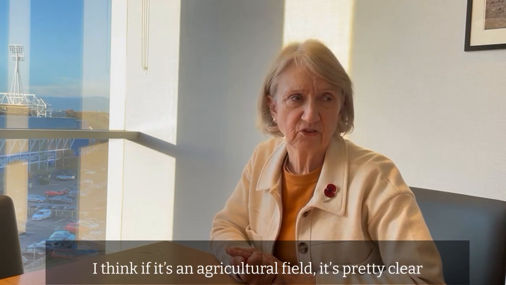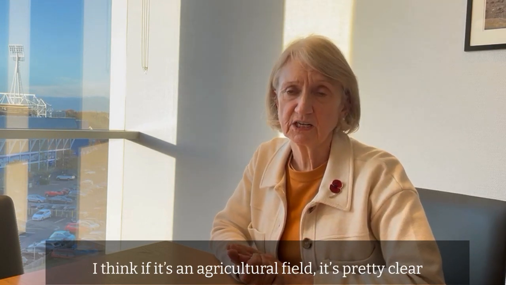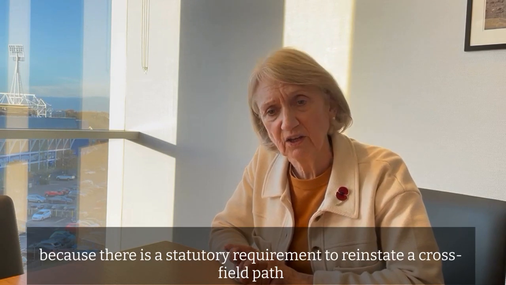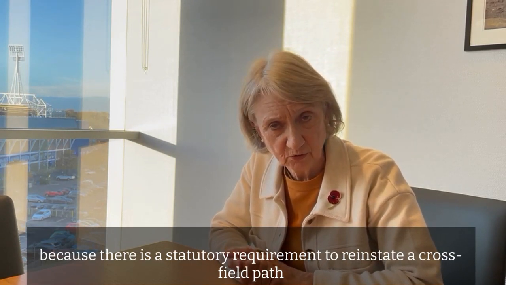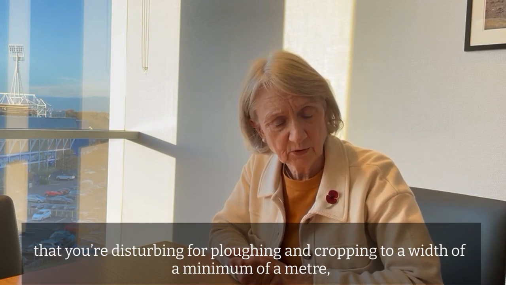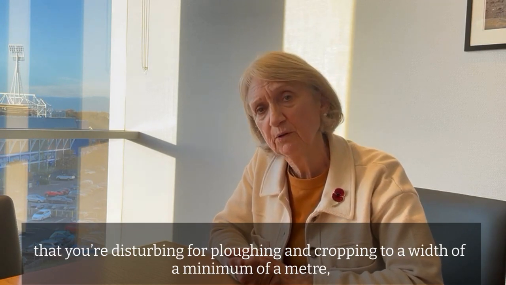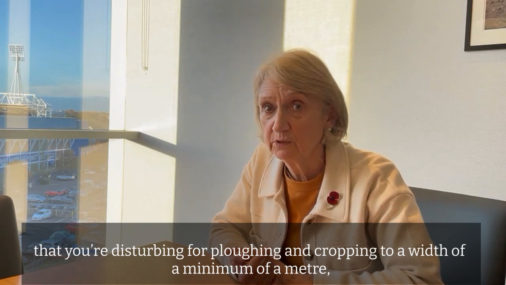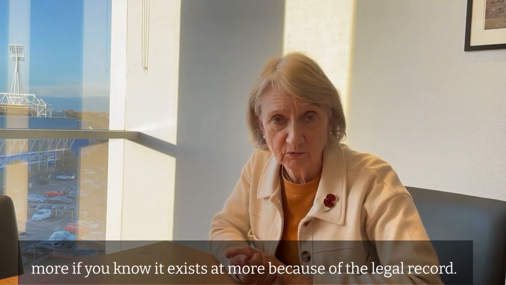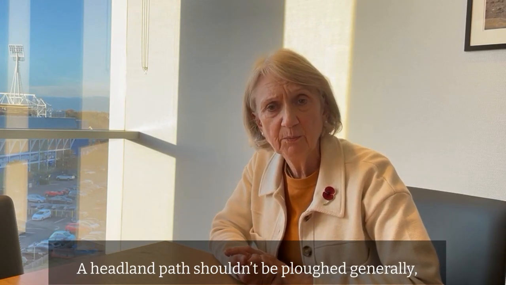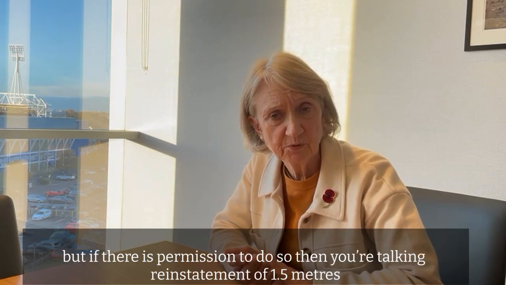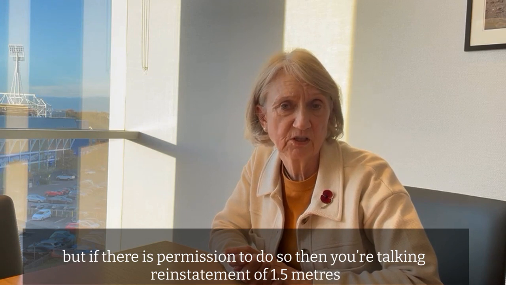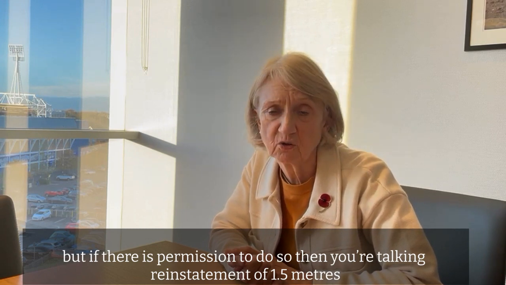I think if it's an agricultural field, it's pretty clear, because there is a statutory requirement to reinstate a cross-field path that you're disturbing for ploughing and cropping to a width of a minimum of 1 metre, more if you know it exists at more because of the legal record. A headland path shouldn't be ploughed generally, but if there is permission to do so, then you're talking reinstatement of 1.5 metres along the headland.